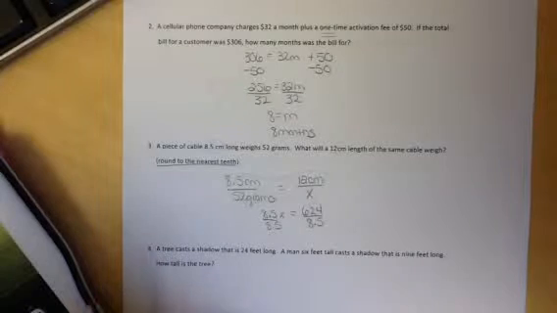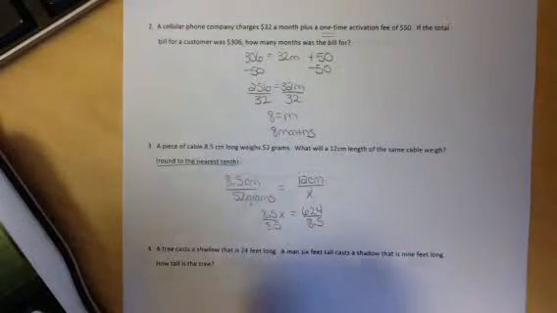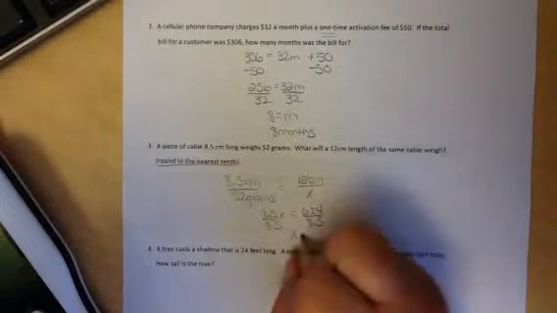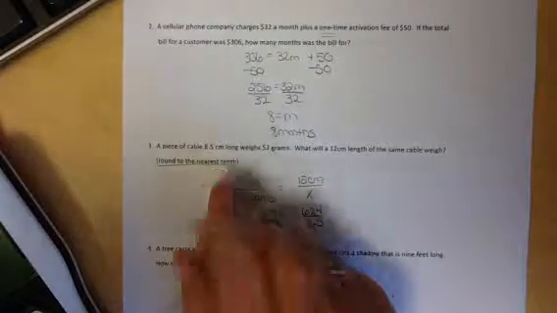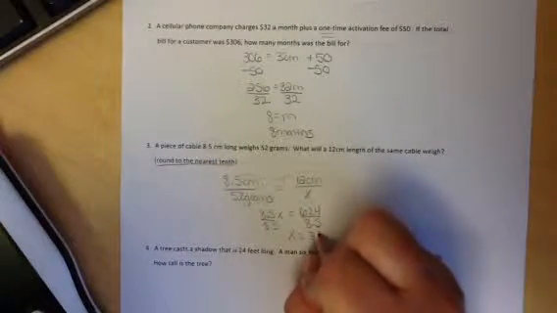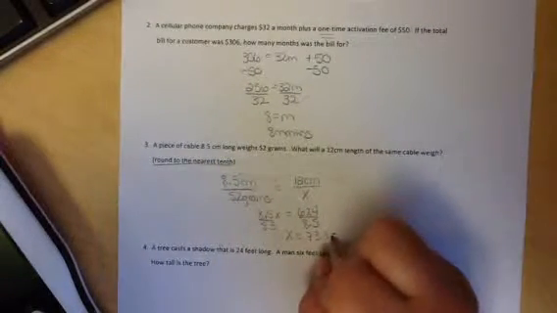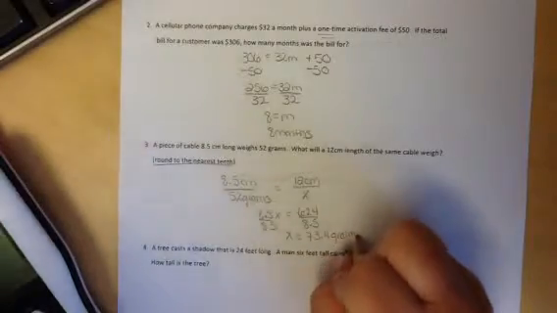So 624 divided by my 8.5. X is approximately, remember it said to round to the nearest tenth, 73.4 grams.